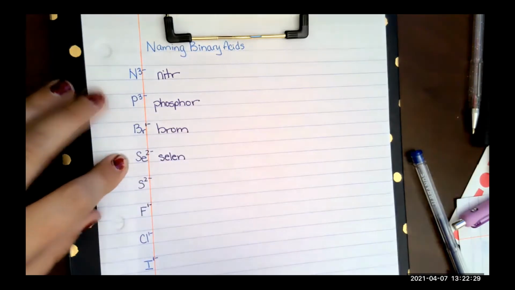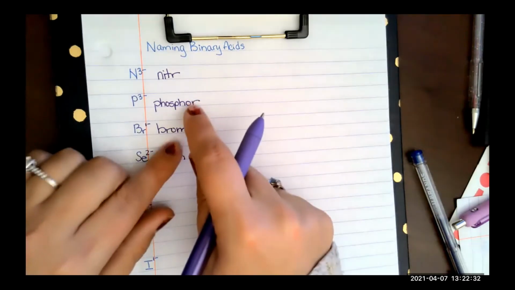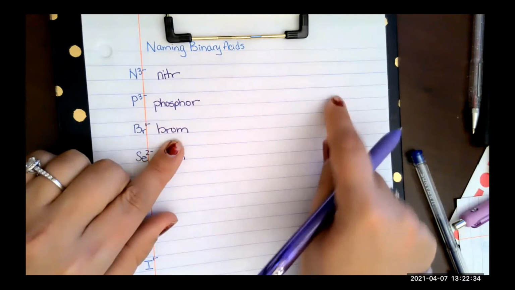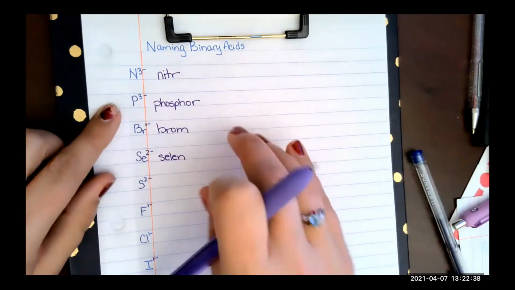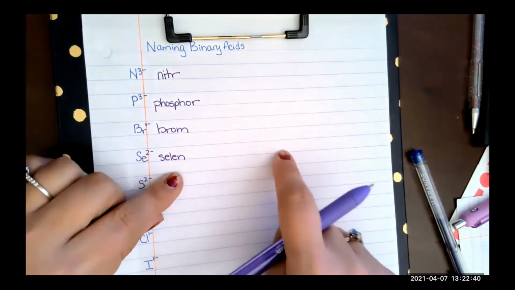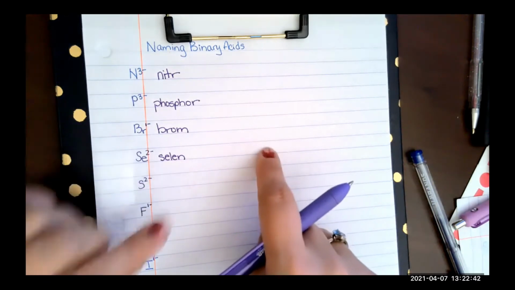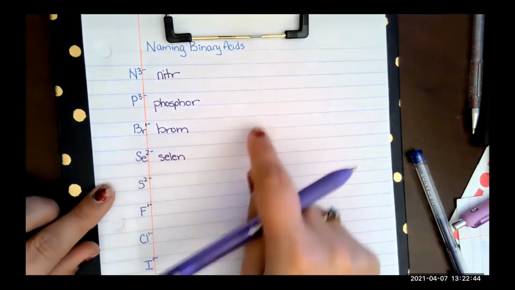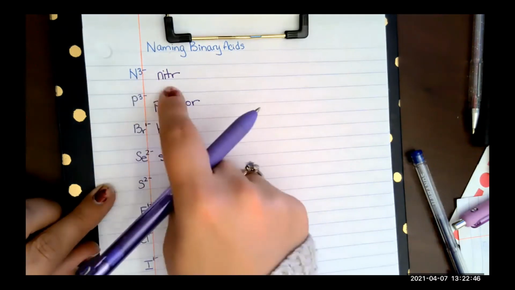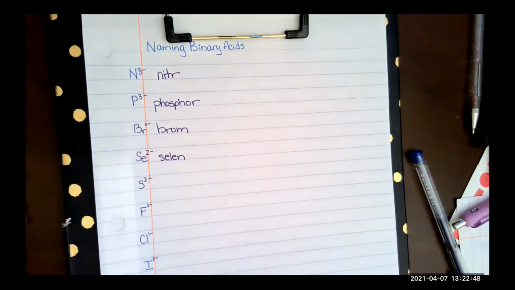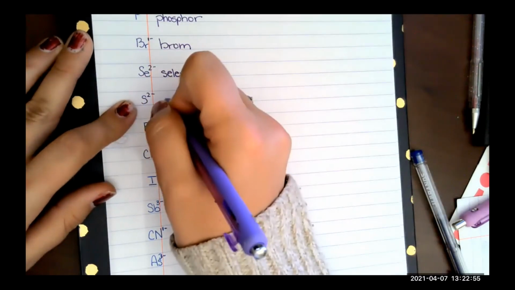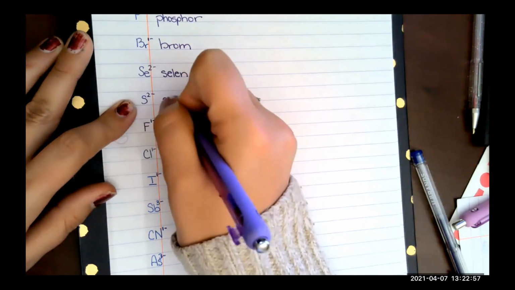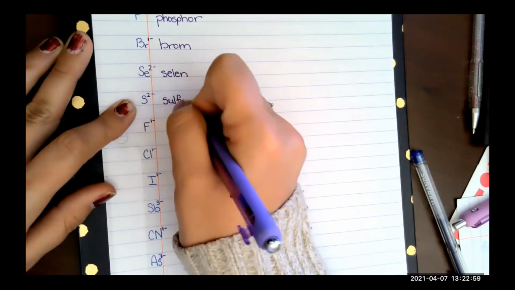Now, the reason the roots are really important is because if you're reading it in a name, the root will tell you which element you're using if you're going from name to chemical formula, or if it's a chemical formula, the symbol will tell you what your root is. So the root and the symbol, remembering those pairings, is really key for binary acids. The root of S is sulf, but for acids, remember the root of S is sulfur.